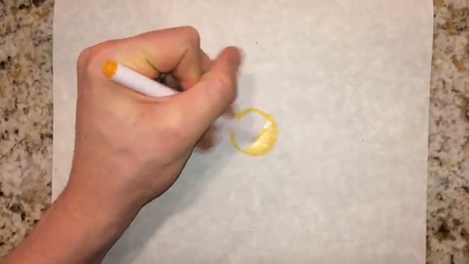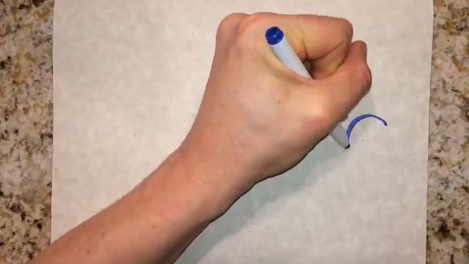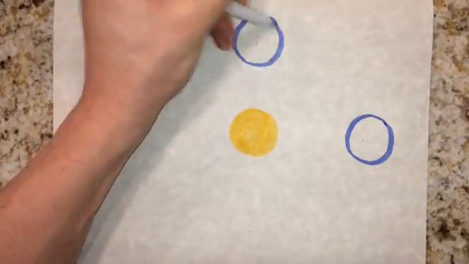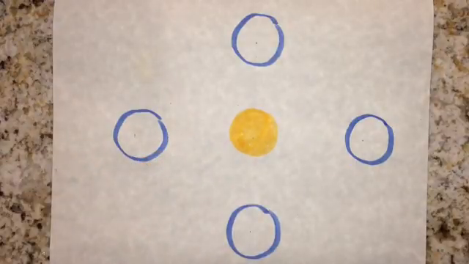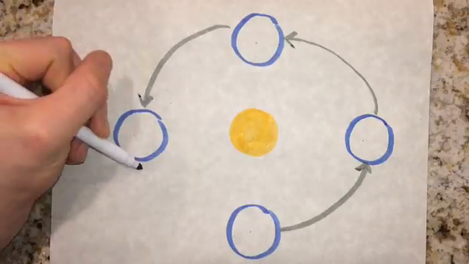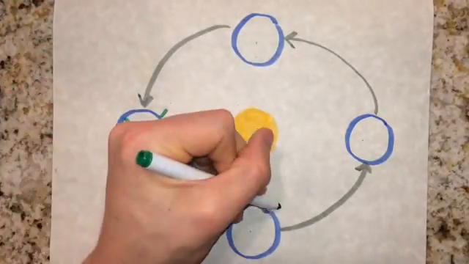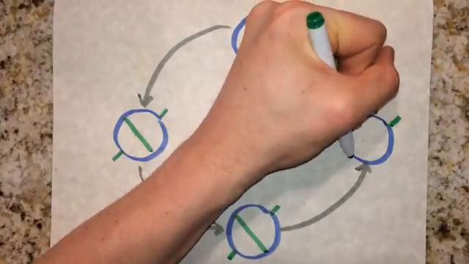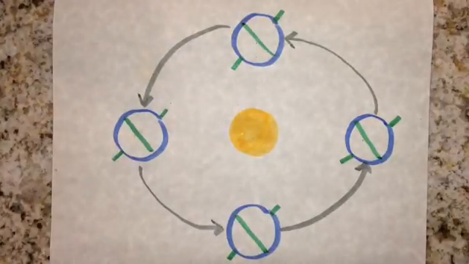Let's start off with the sun. The sun is the center of our solar system. Our Earth revolves around the sun. Let's draw 4 different positions of the Earth, which represent each season. The Earth revolves around the sun in a counterclockwise motion every 365.25 days. Let's draw the axis in all 4 positions for the Earth and divide the Earth into 2 hemispheres.